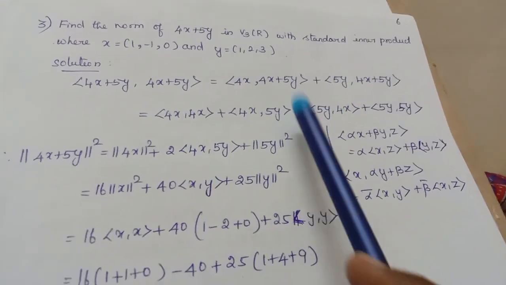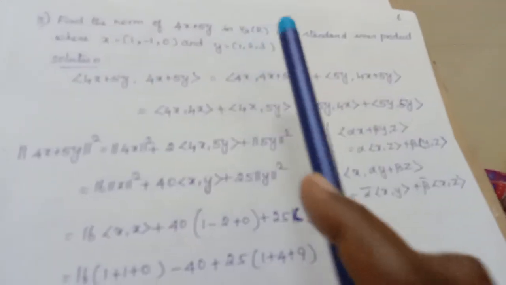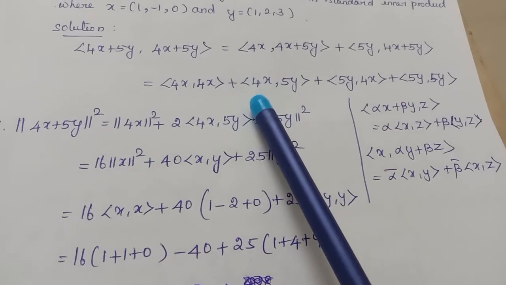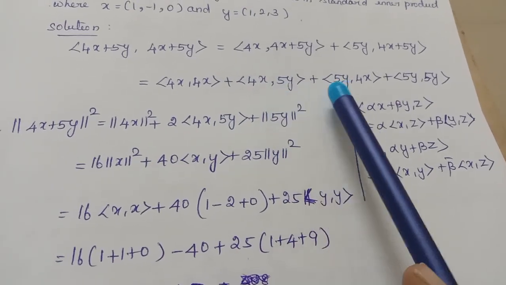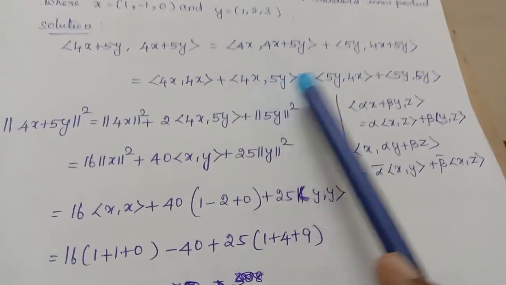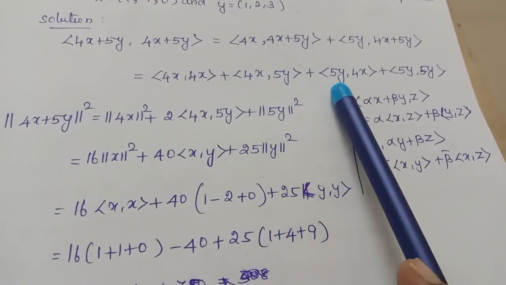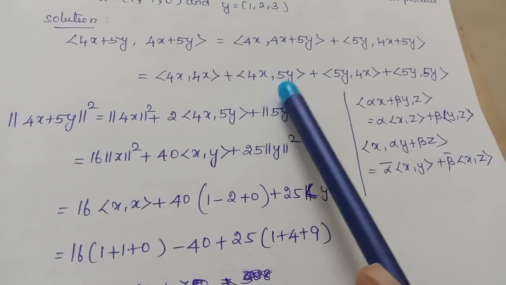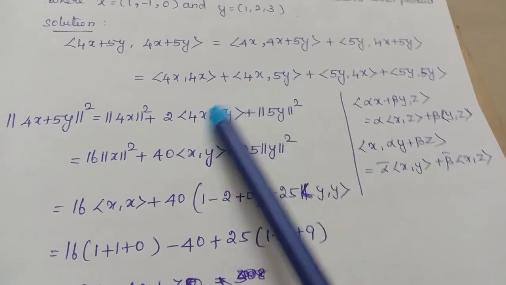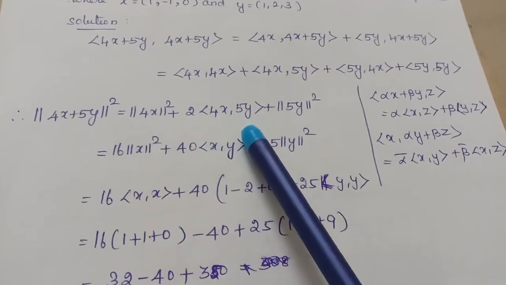What about this? Here we are working over the field of real numbers, no? So the inner product of 4x, 5y will be equal to the inner product of 5y, 4x. So these two are equal because we are talking about real numbers. So both are equal, and simply I can write it as 2 times the inner product of 4x, 5y.